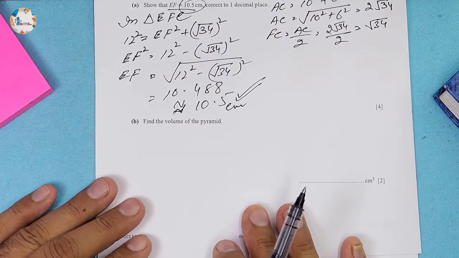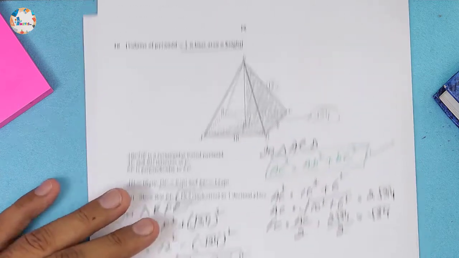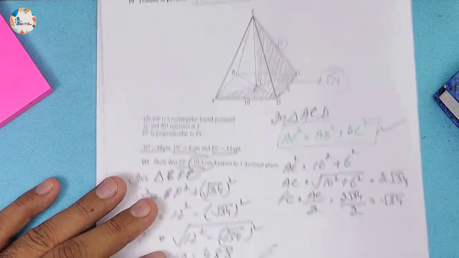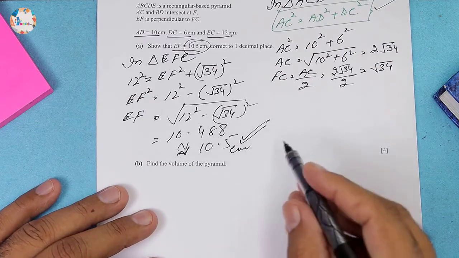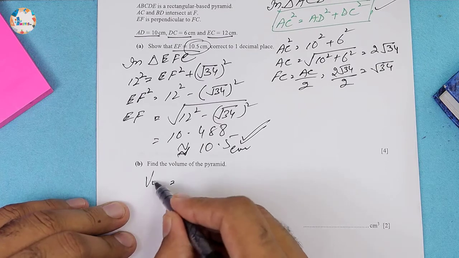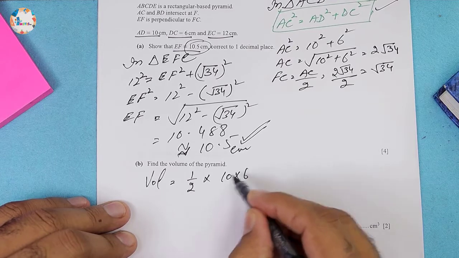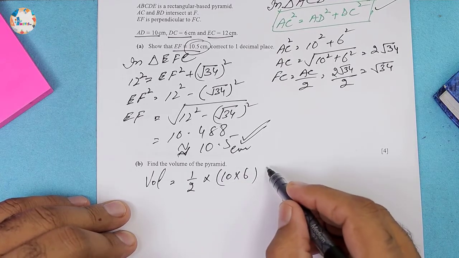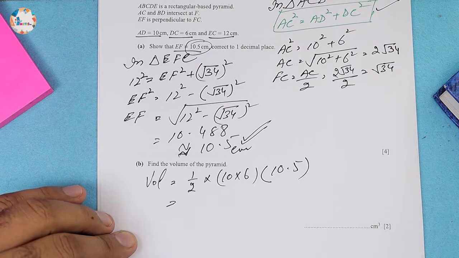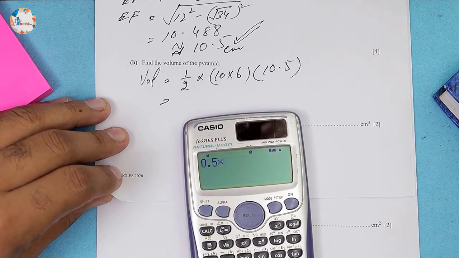Then find the volume of the pyramid. So after finding this one, we can apply the formula which is provided over here, 1/3 into base area into height, and base area we can find, base area will be equal to length into width. So volume of pyramid will be equal to 1/3 into base area, which is 10 into 6. This will be base area into height, which is 10.5, and this one we can calculate. This will be 0.5 into 10.